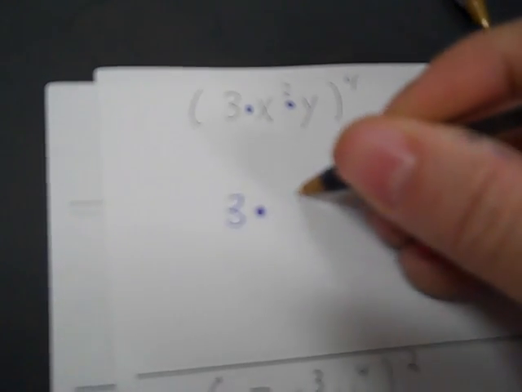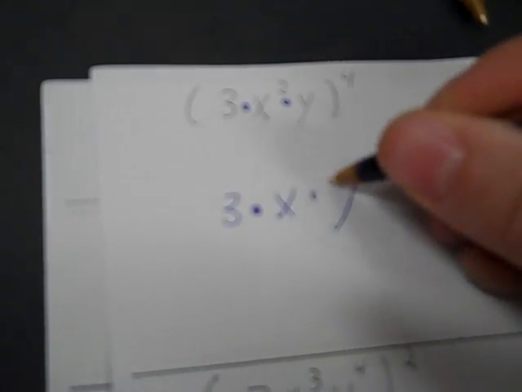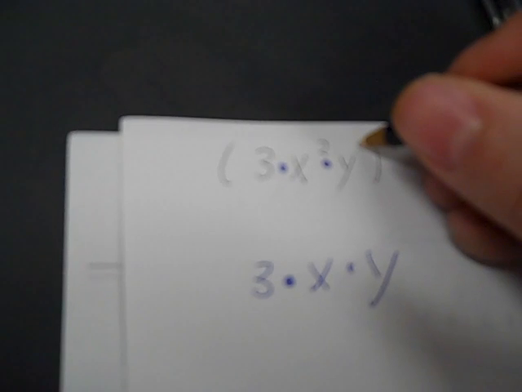Okay, next problem. I've got 3 times x and x the second times y. Remember, no operation means it's multiplication. So I have 3 multiplication x multiplication y. Now, this 4 belongs to everything in here. Well, the y doesn't have a power, so we put a 1 there and distribute the 4 to the 1. The x has a second power, so we distribute 4 to 2. And then the 3 has no power.